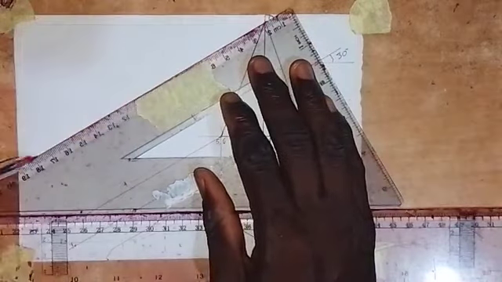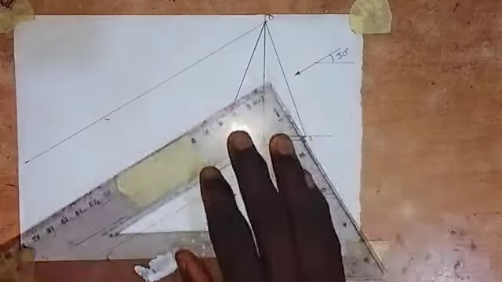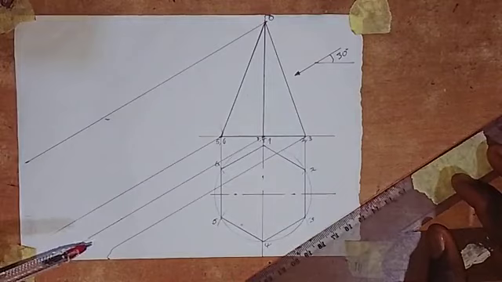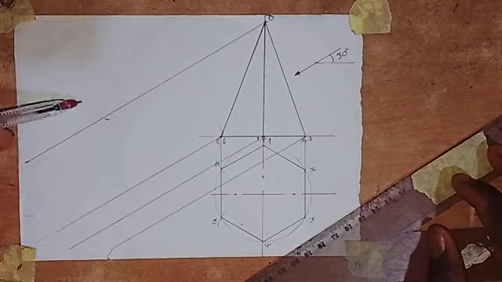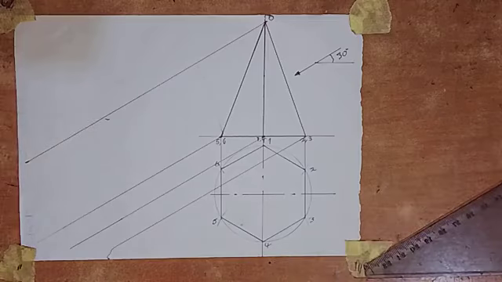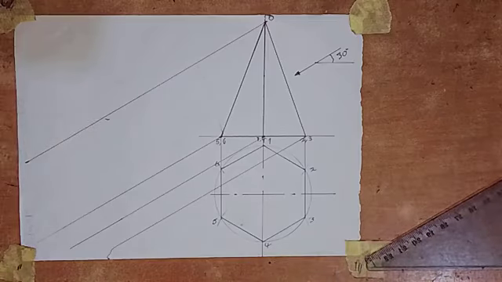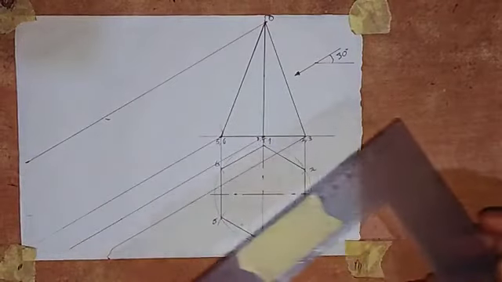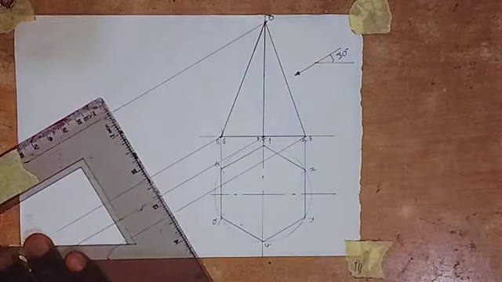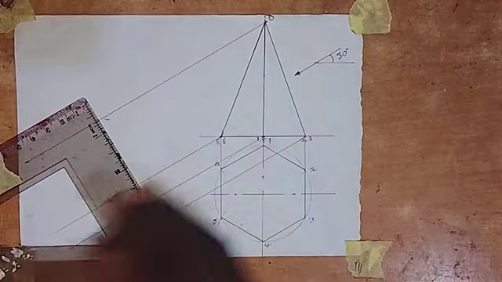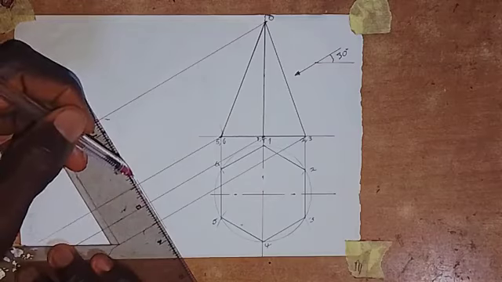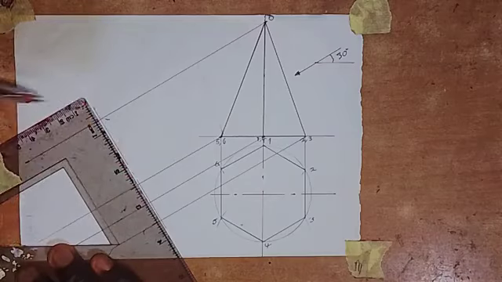Then we draw a line in this direction, so we have this. Now we have to draw a line that will be at a right angle to each of these lines. So we need to make use of the 60-degree side of this set square, because 30 plus 60 will give us 90, so we just move away from the views. Then draw a line. We draw it as a center line like this. Okay, so we have this now.